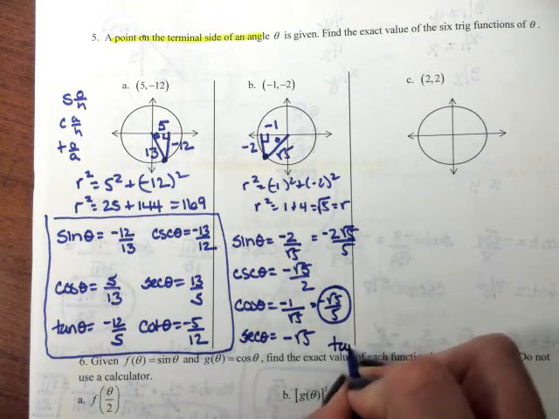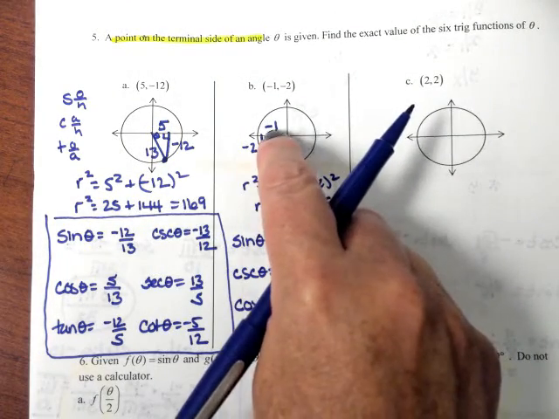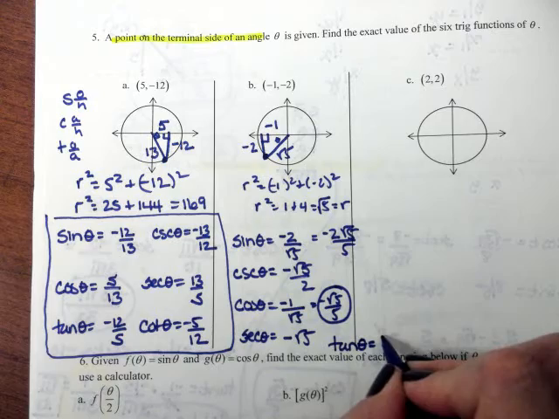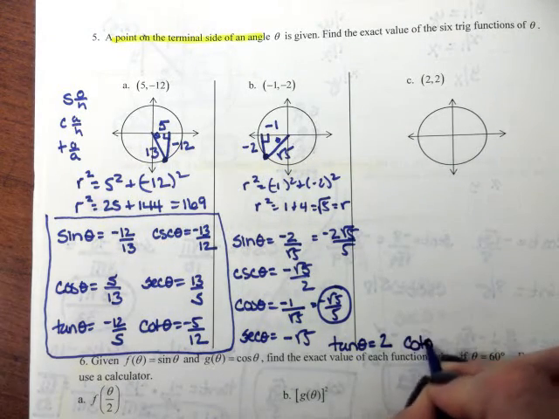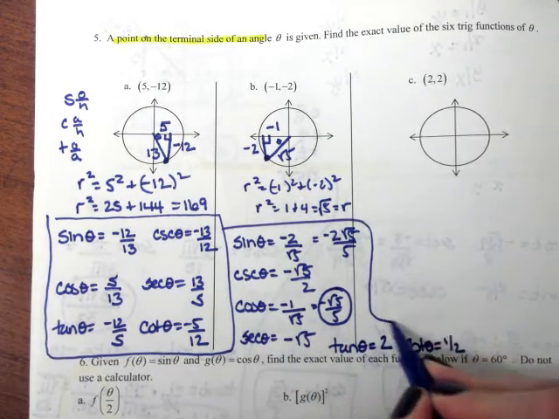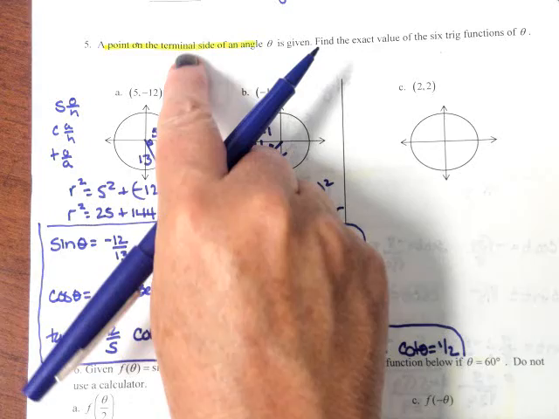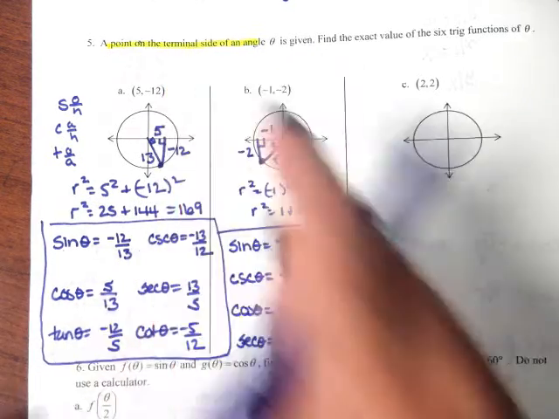Tangent of theta. Tangent is your opposite over adjacent, so that's just going to give me negative 2 over negative 1, or just a 2. Cotangent of theta is going to be 1/2. So there's your 6 trig ratios. Again, make sure you read your directions carefully. If the point's not on the unit circle, you've got to find the radius by using your Pythagorean theorem.